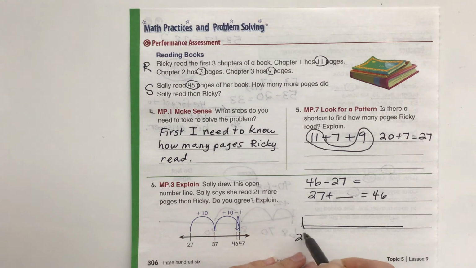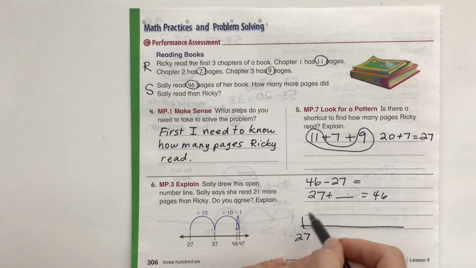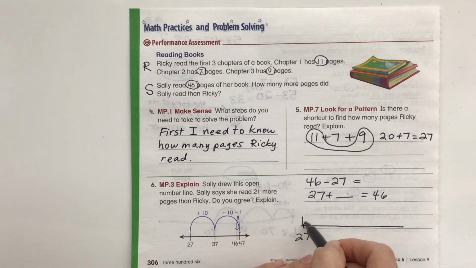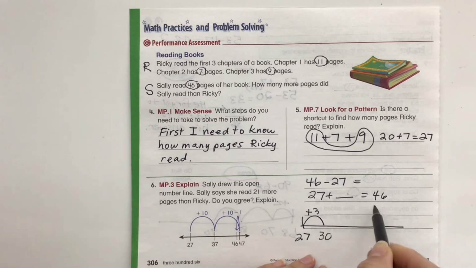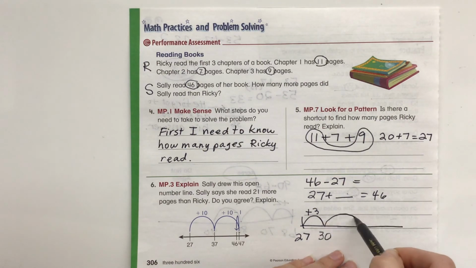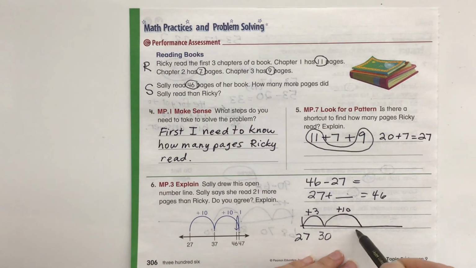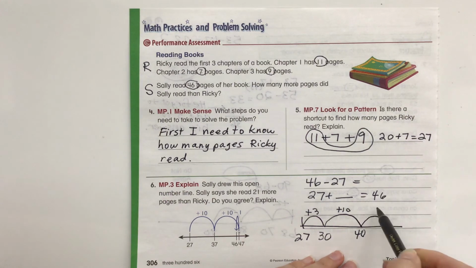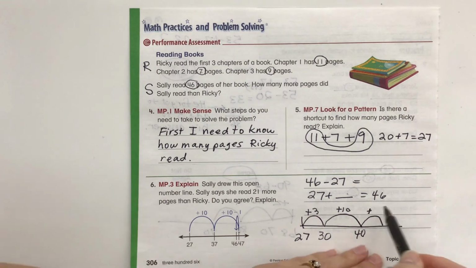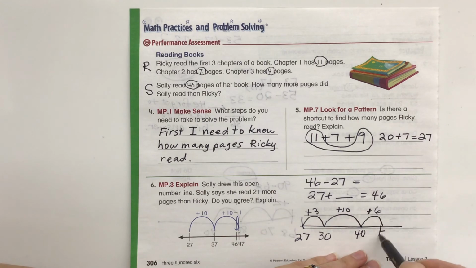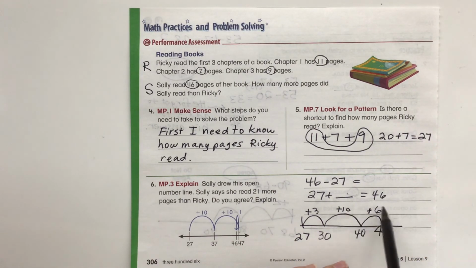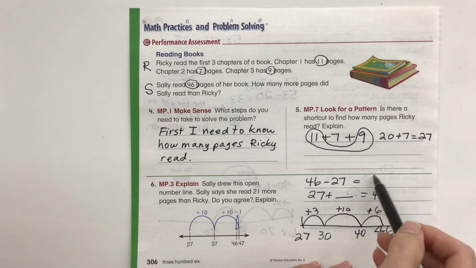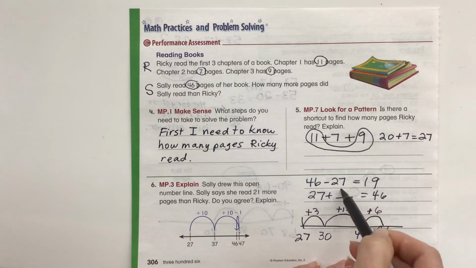I'm going to start at 27. I need to get to 46. So I'm actually going to do a hop of 3 plus 3 to get me to 30. Remember, I need to get to 46. So I'm going to do plus 10 gets me to 40. And plus 6 will get me to 46. Okay? So I know that it's 10 plus 6 plus 3. 10 plus 6 is 16 plus 3 more is 19. And so we know right here it's 19.